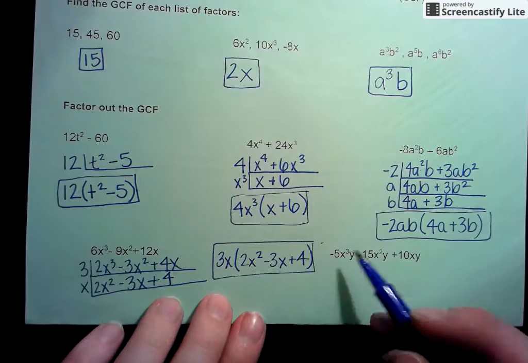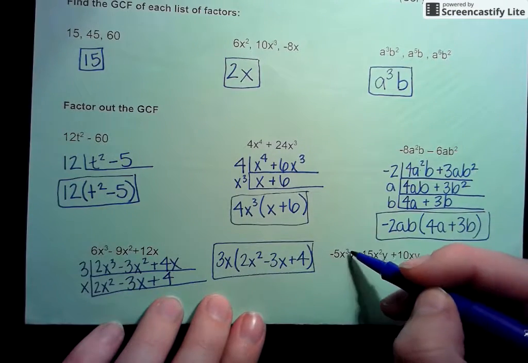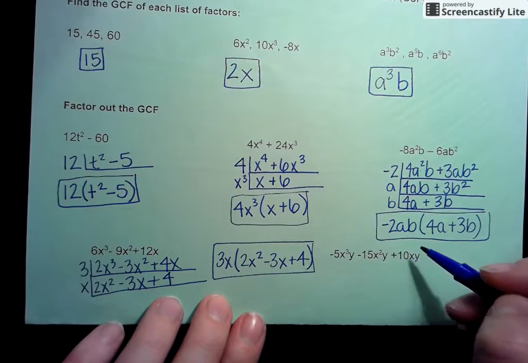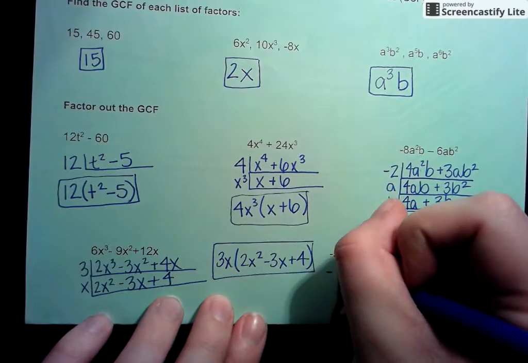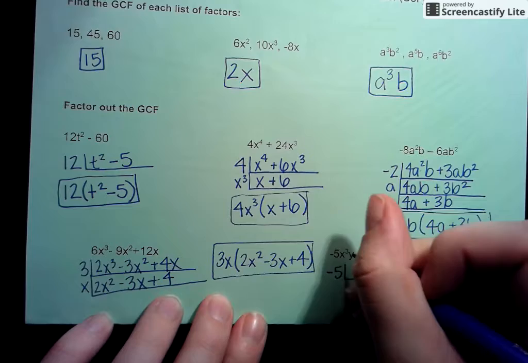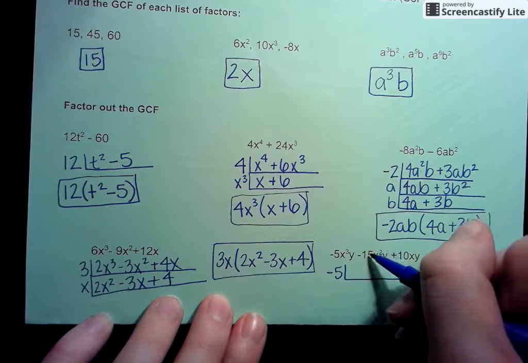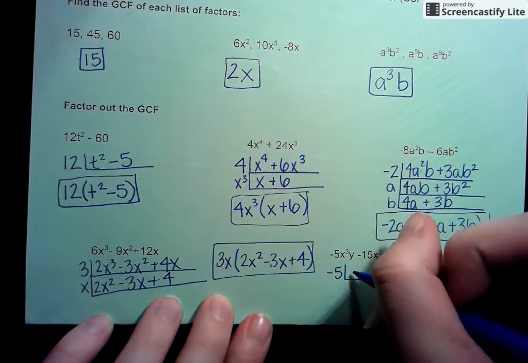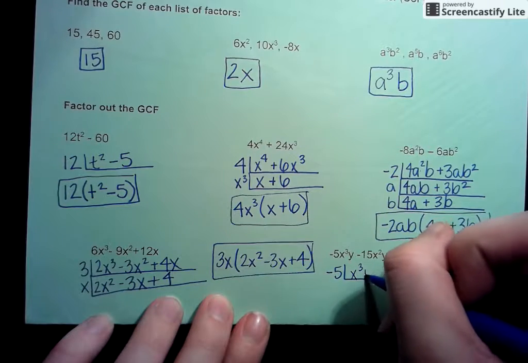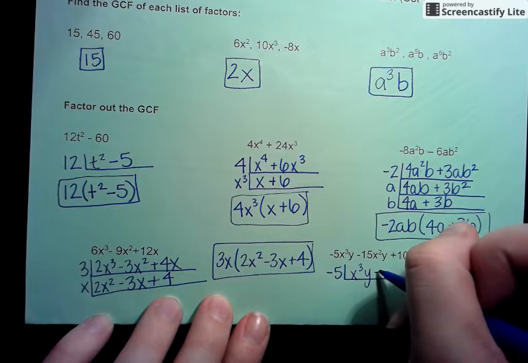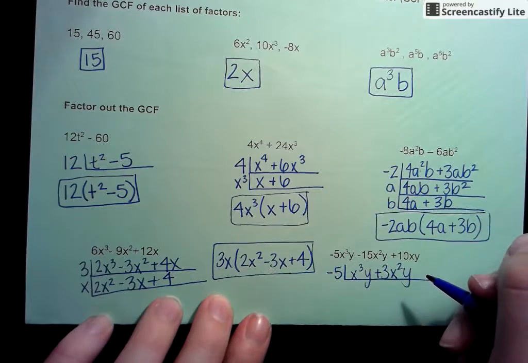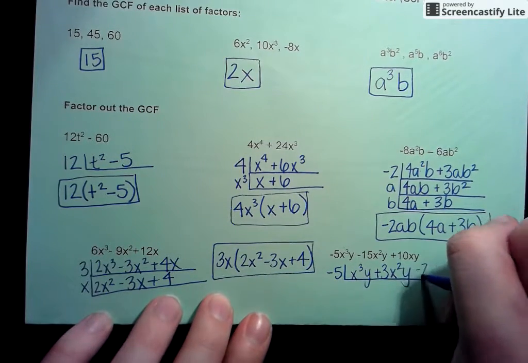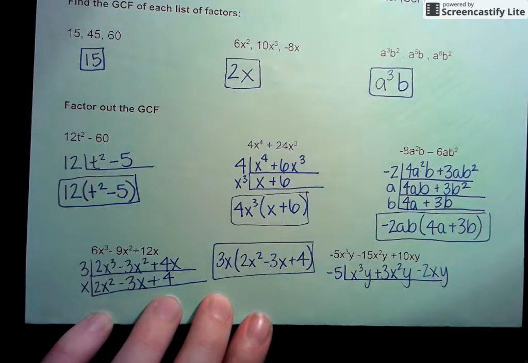Now this one has a negative 5, and this is a degree of 4, a degree of 3, and a degree of 2, so it is in standard form. So I'm going to take out my GCF of negative 5 because that's the common number that I see between negative 5, negative 15, and 10. So this would be x to the third y plus 3x squared y, and then minus 2xy.